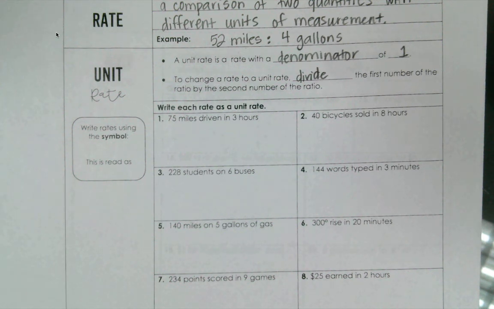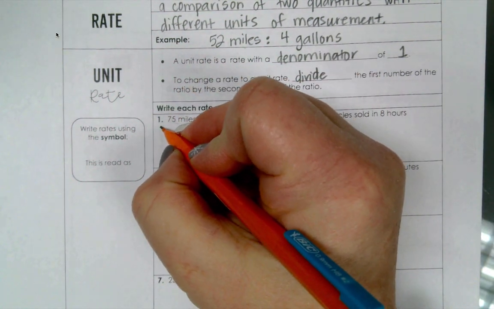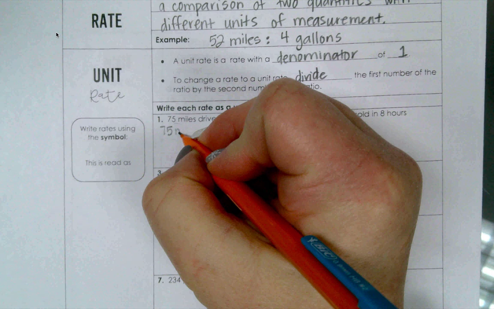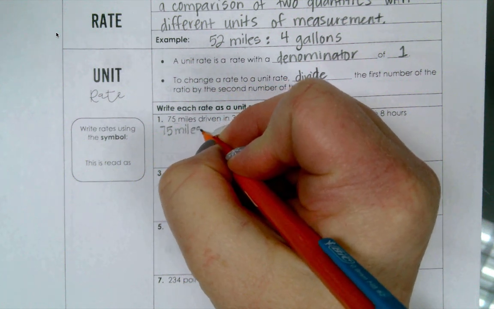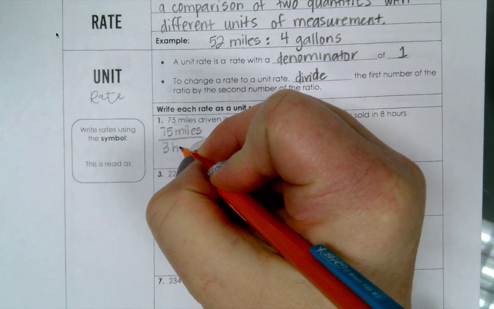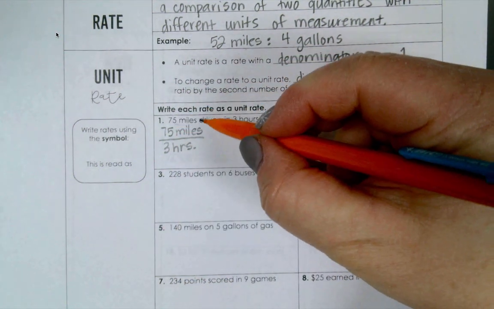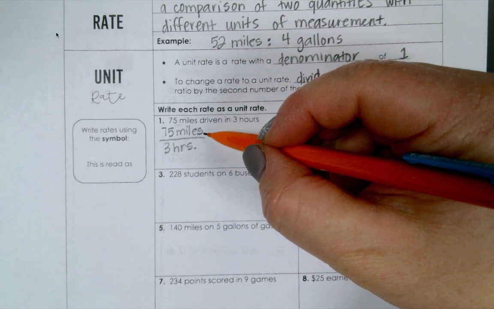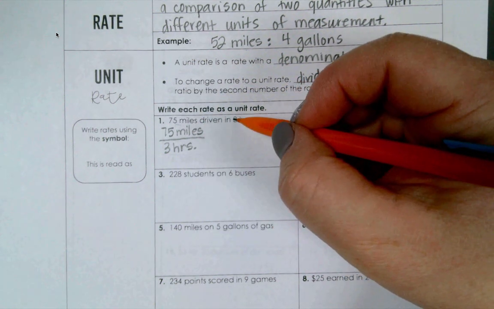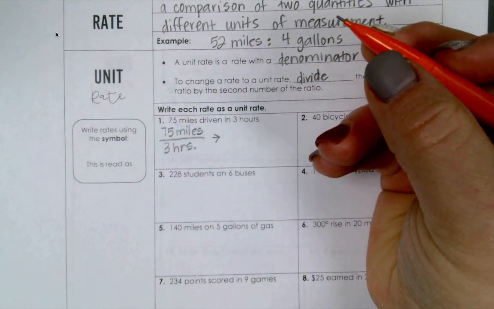So we're going to start out by writing the rate in fraction form. So 75 miles in 3 hours. Our first quantity, 75 miles, goes on top, in 3 hours right here. Then we're going to simplify that.